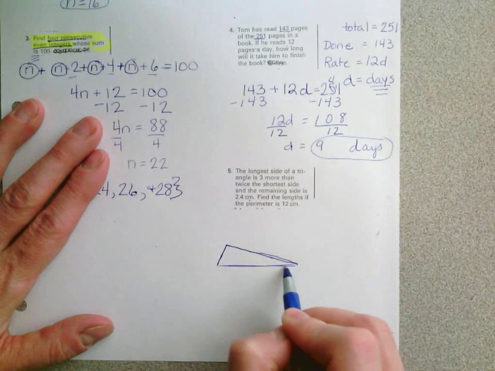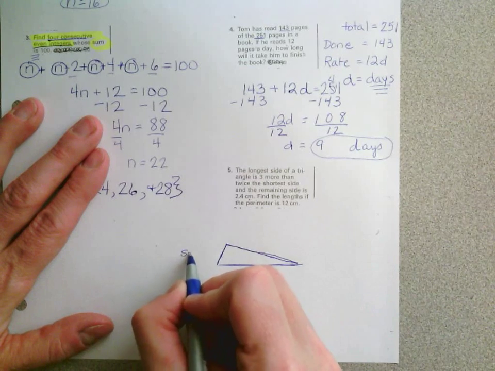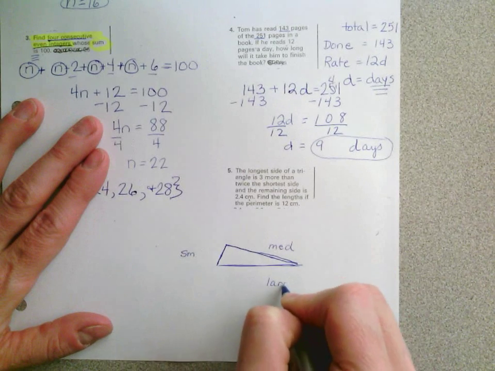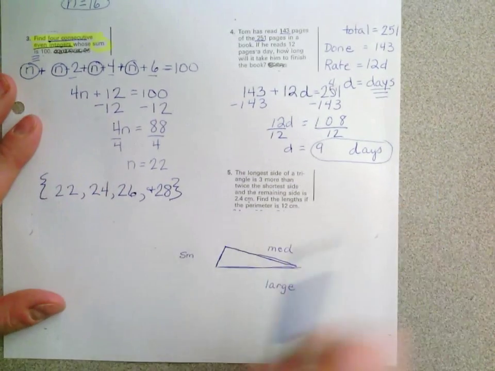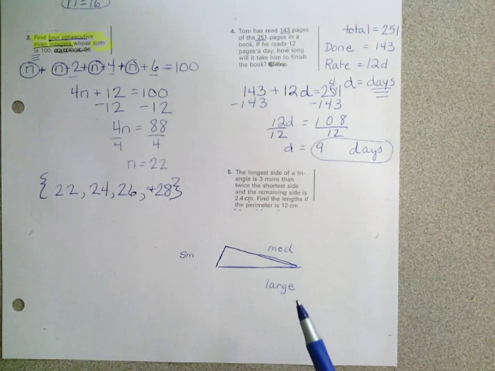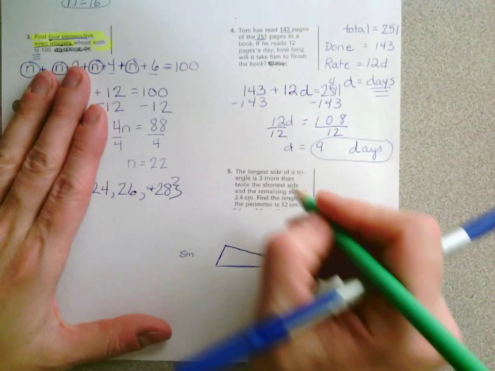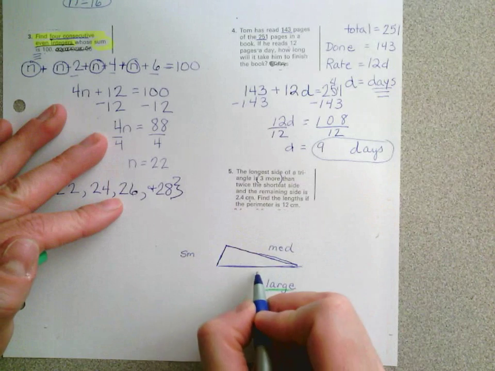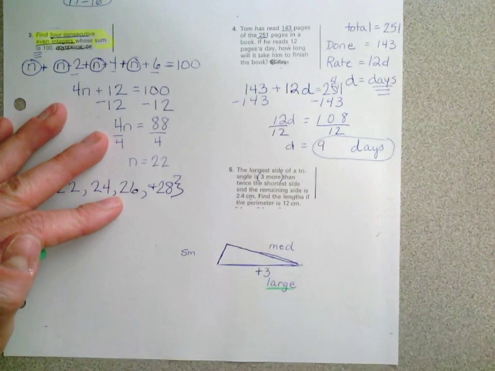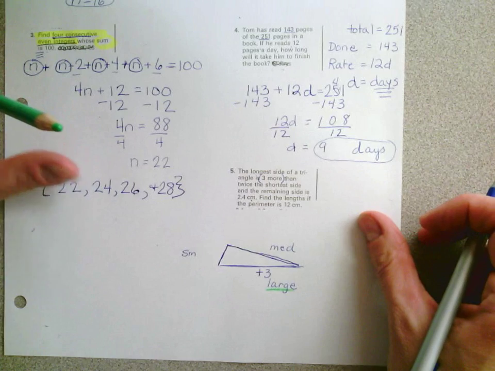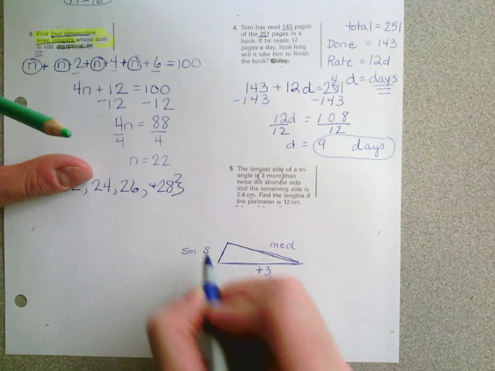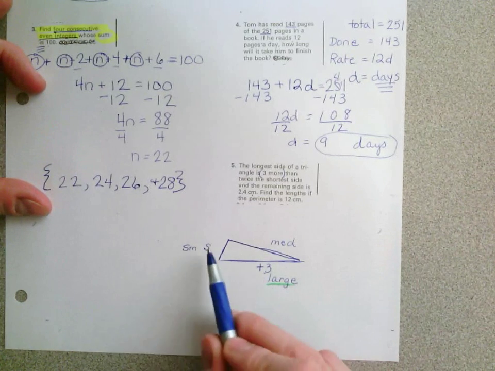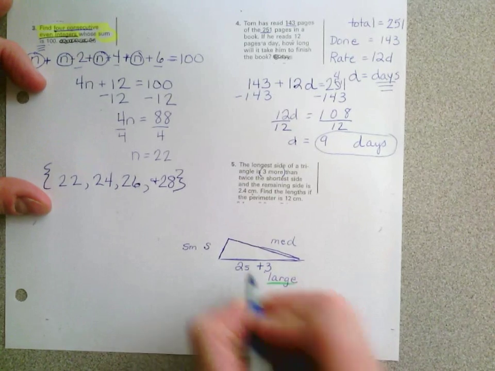That's supposed to be a triangle. So this is the small side. Let's call this the medium side. And let's call this the large side. The longest side, so that's this bottom piece. The longest side is 3 more than, that's plus 3, 3 more than twice the shortest side. Let's call the shortest side S for shorty. If it's 3 more than double that, then that's 2s plus 3.